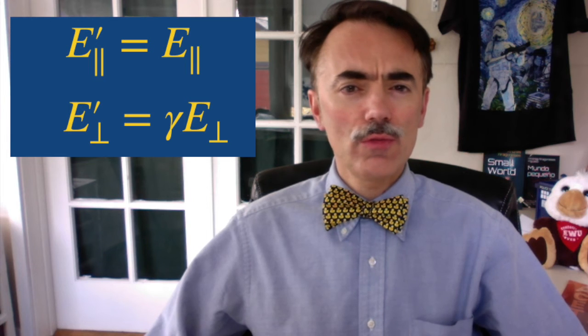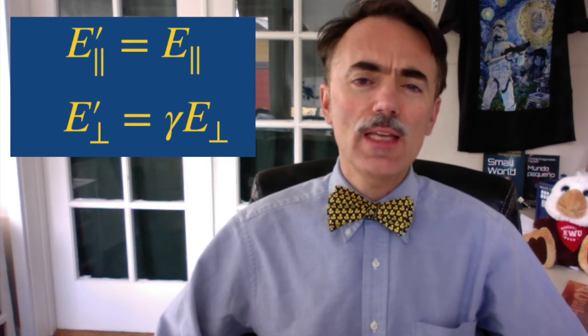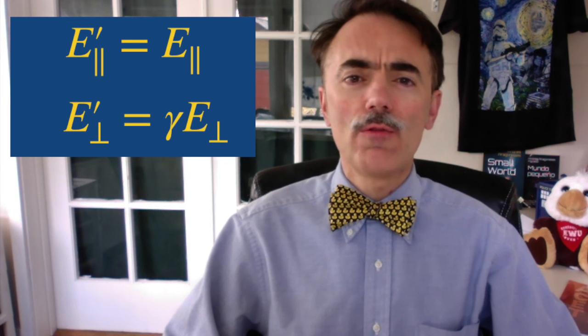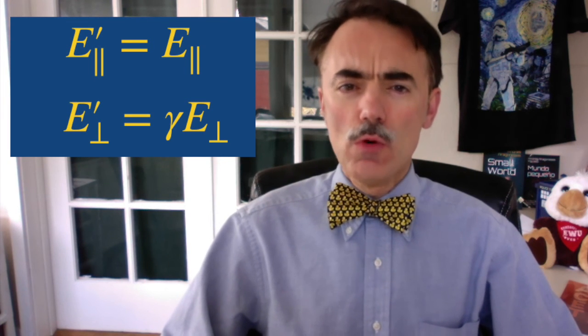This result found for this particular case is in fact a general result of how the electric fields transform from a rest to a moving reference frame.